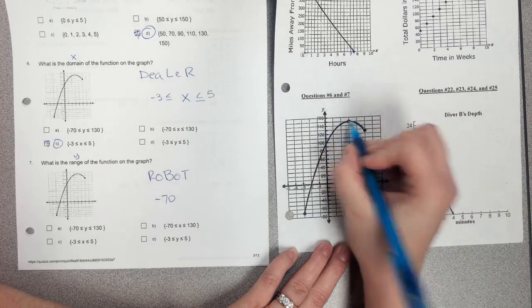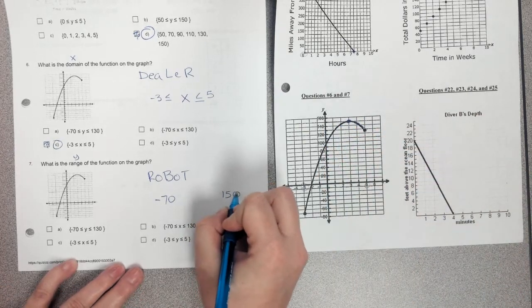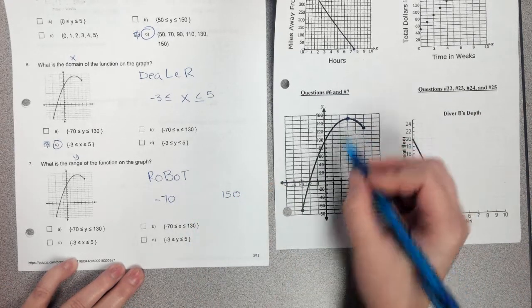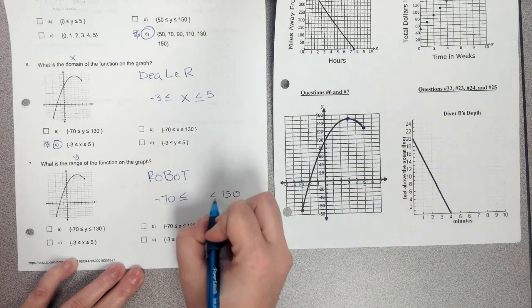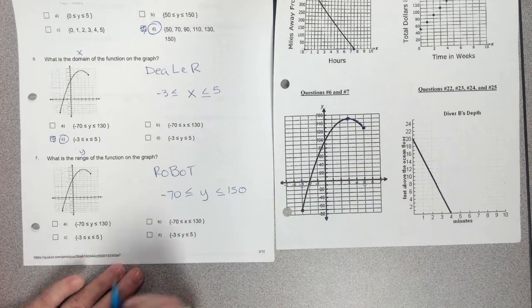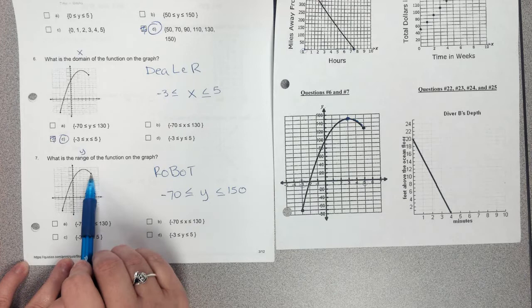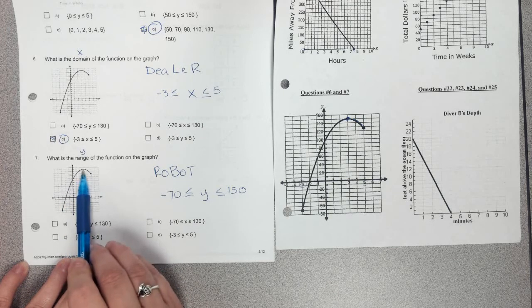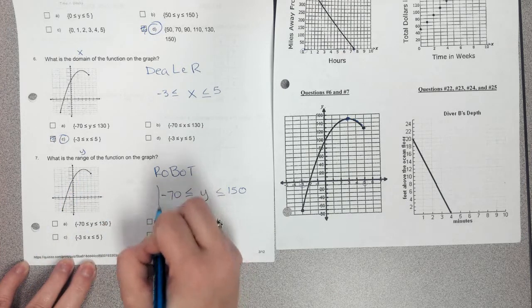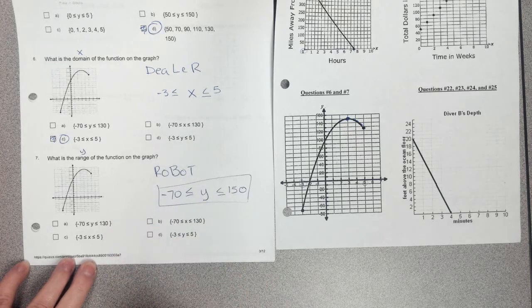What is the y value of that one? 150. Again, they're both filled in, so less than or equal to, and it is the y. You can see right here, this was supposed to be our answer, except I stopped at that point. I did not go all the way to the top. Okay, so there is not an answer choice. That is your correct answer.